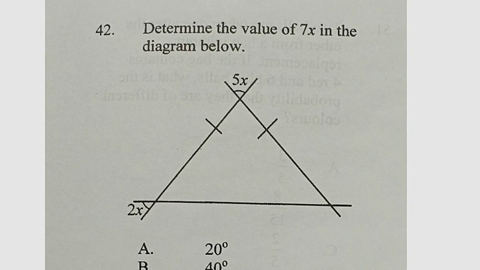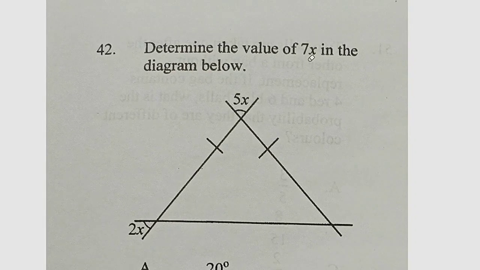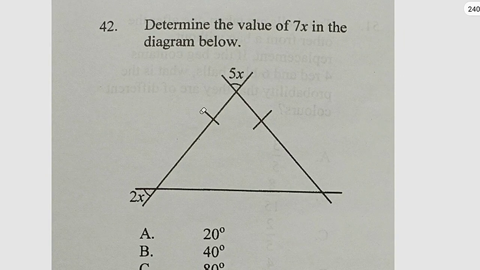All right, question number 42, we are asked to determine the value of 7x in the diagram below. So you can see because of this mark, it indicates that this is an isosceles triangle, right? And the base angles must be the same. So let's start by filling in the angles. This angle and this angle, they are exactly equal because they are opposite. So this is 2x. And because the base angles are the same, this must be 2x. This angle is also directly opposite, so we call this 5x.